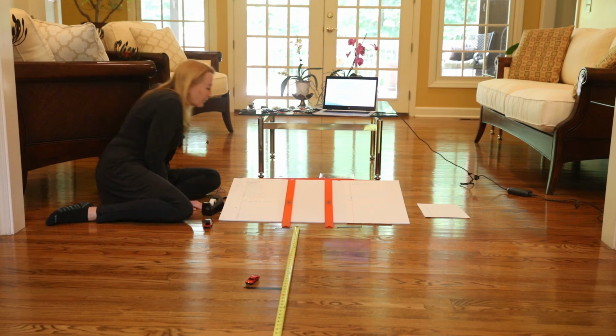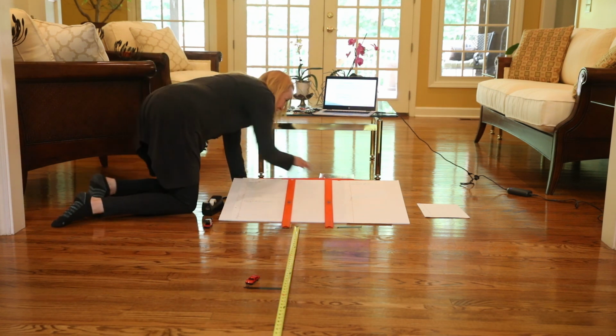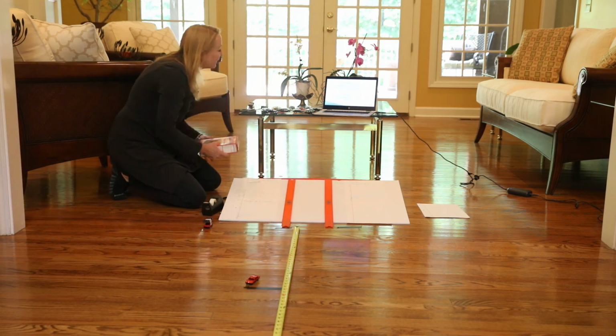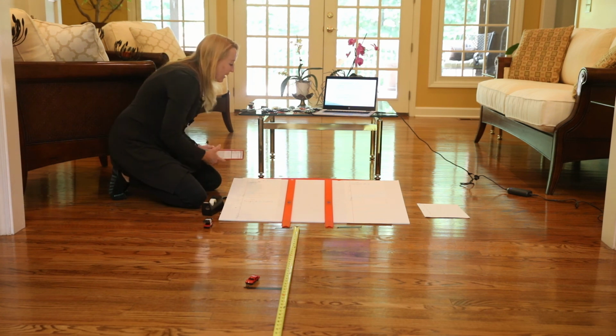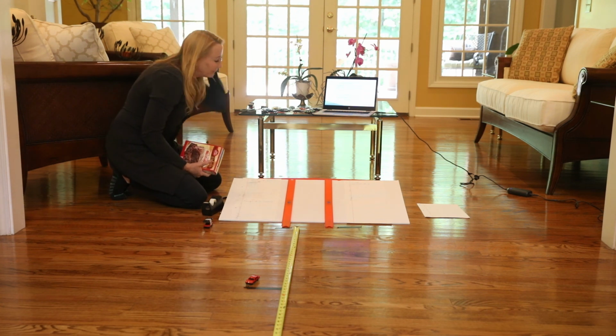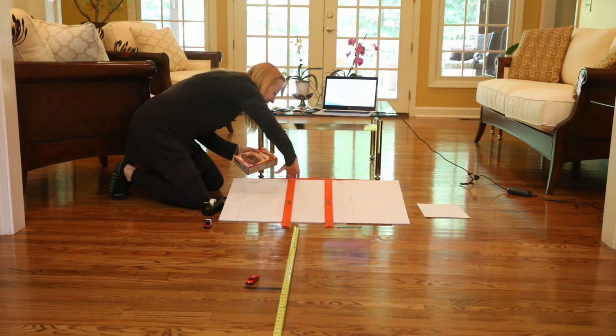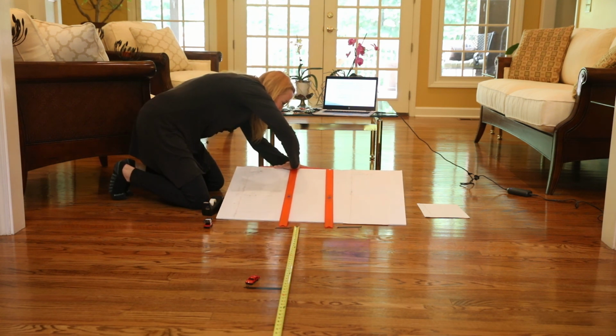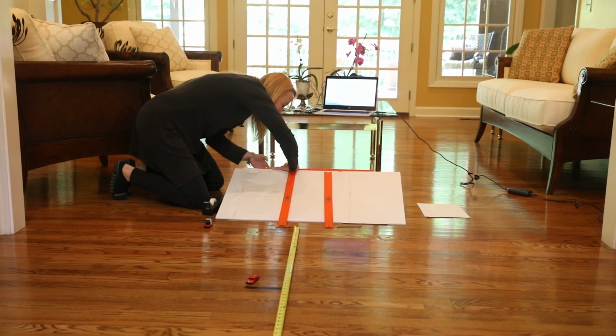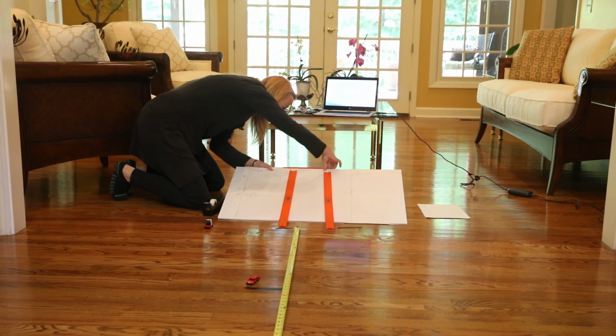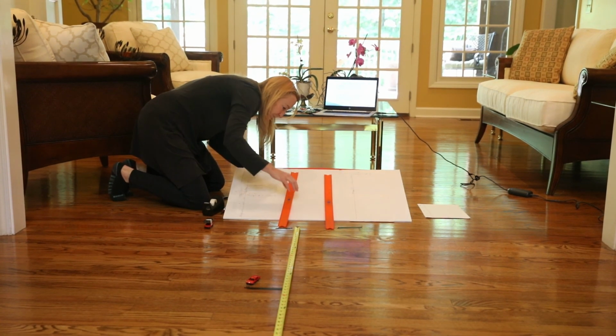So let's figure out, does it roll further or doesn't it? It depends on your guess. I might have guessed, because I've done this before, that the higher the ramp, the further it would roll. And most kids will guess this. So let's see if I can do this without tipping it over.